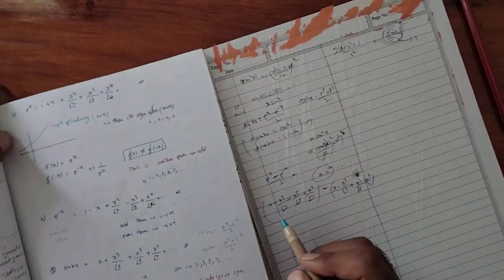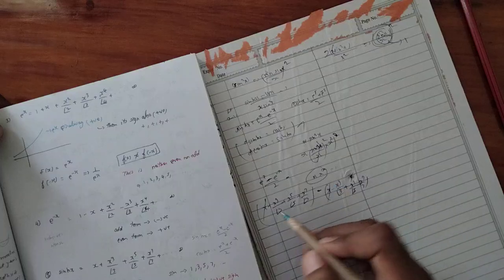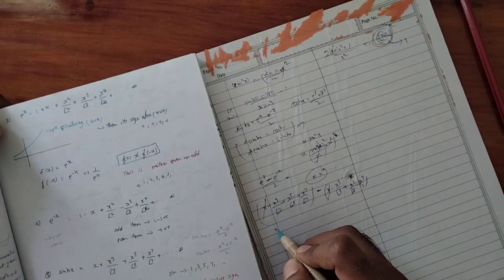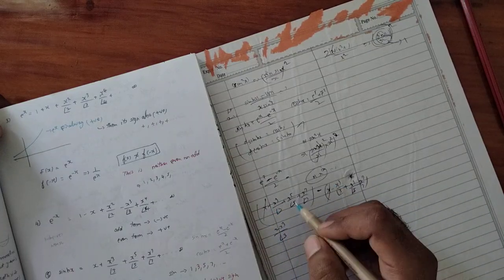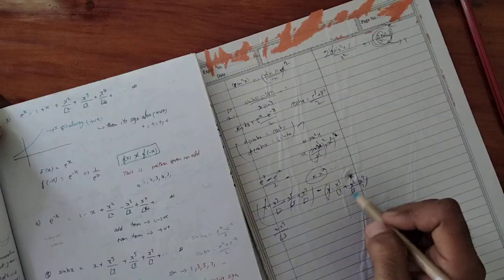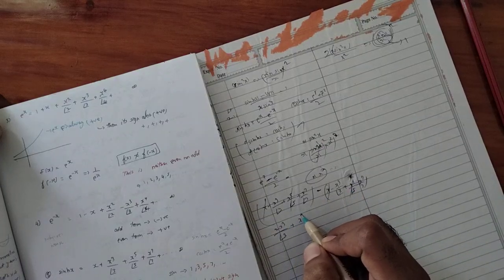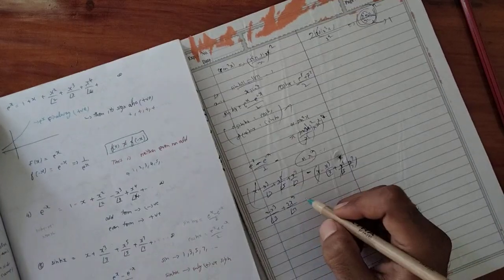So this x can cancel, and this will be plus 2x cubed divided by 3 factorial, then the next terms with x to the power 5 and x to the power 7.